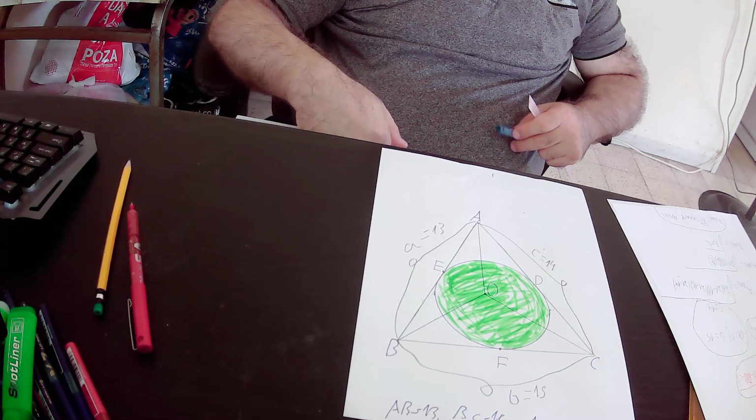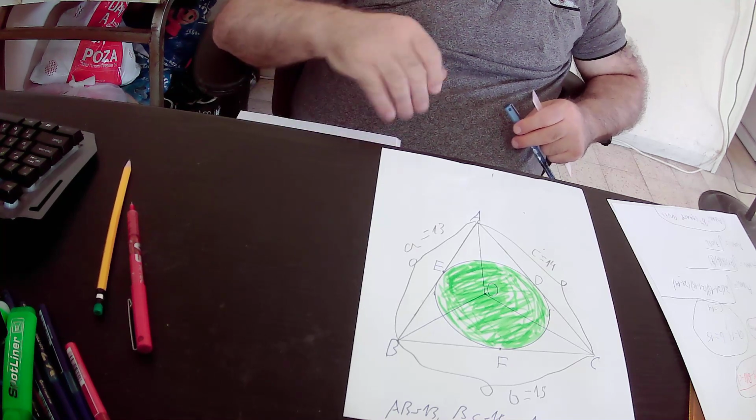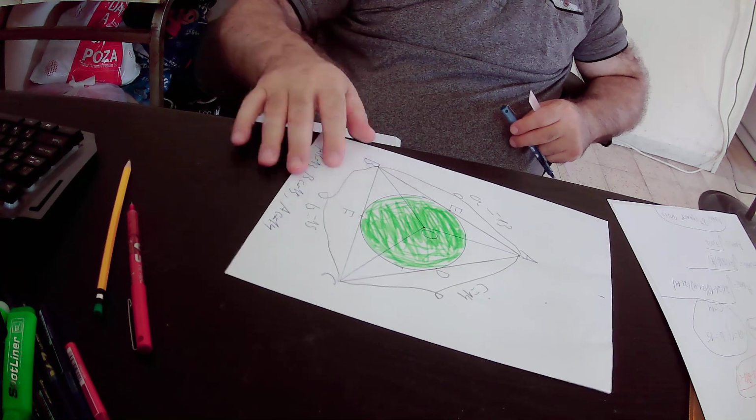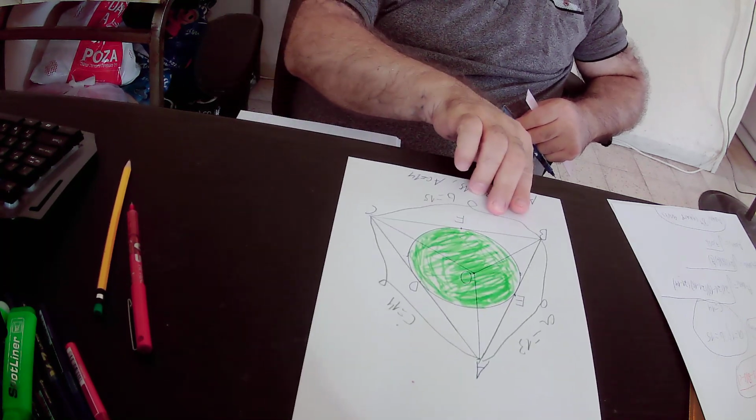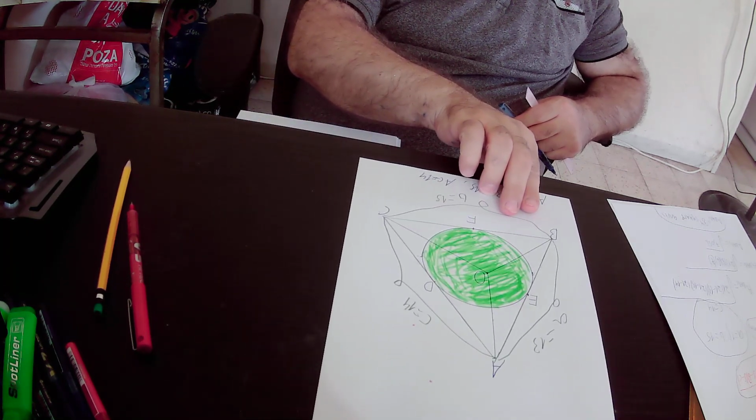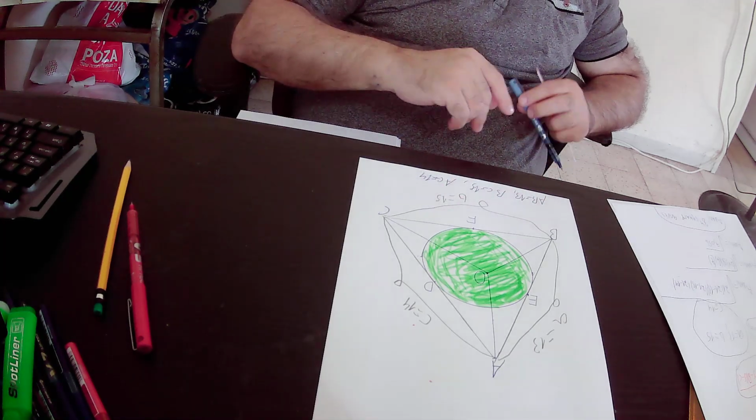Okay, so in the next step we will draw 3 radiuses of the green circle.